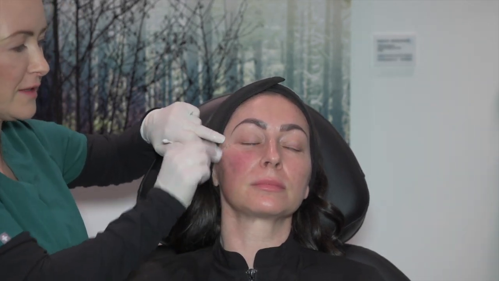And finally on this side, we'll proceed to inject the nasolabial fold. This patient does not have a deep nasolabial fold, so I assess that she will only need 0.5 mils, and for that we're going to use Volift.